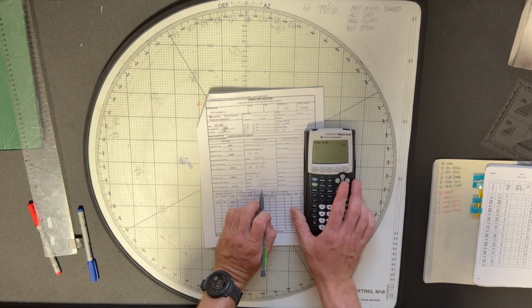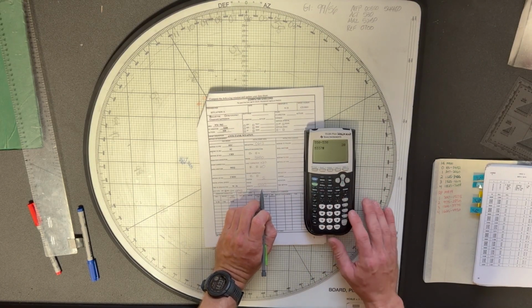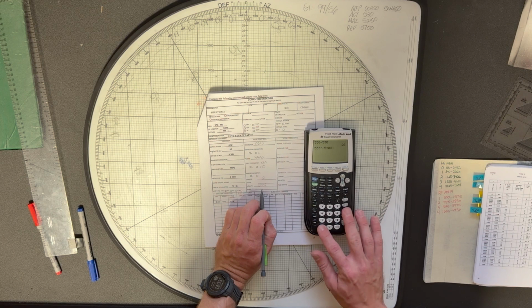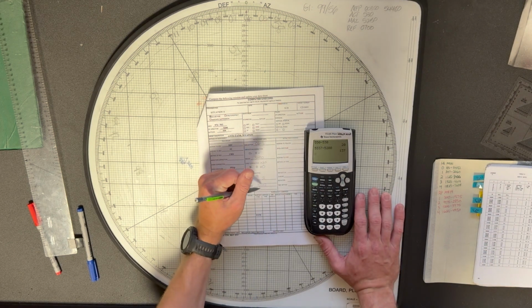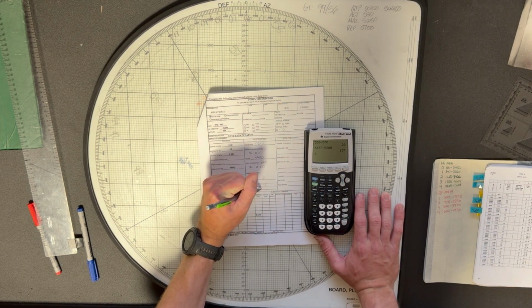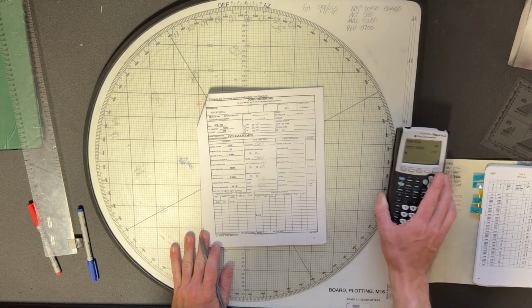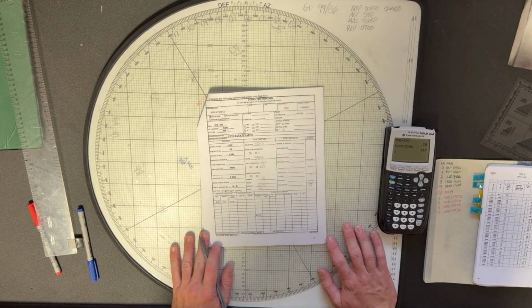Find our angle T. We're looking at the target at 5337. The FO is at 5200. So the difference in those two is 437. Record at the nearest 10. And since it's not in effect, we don't have to send it.